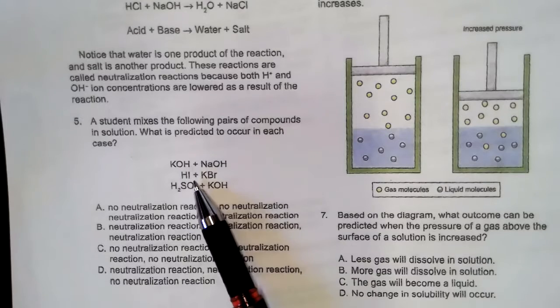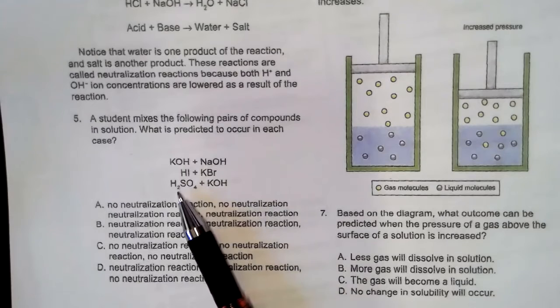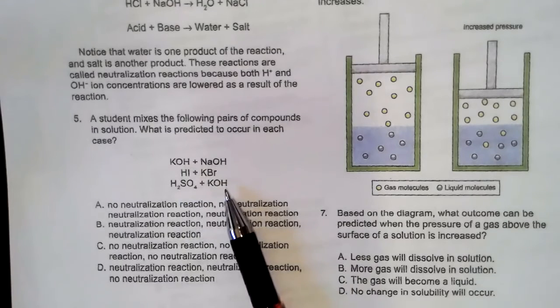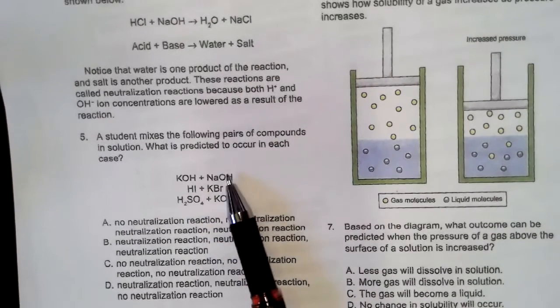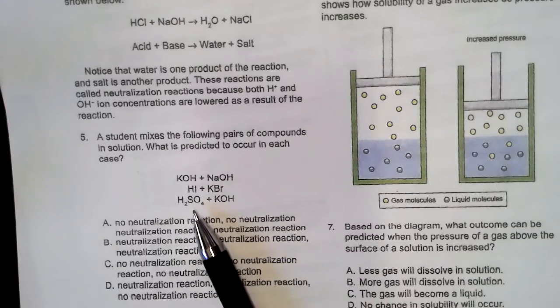Nothing is going to be neutral. There's nothing combining to soften one. And then we're looking at H2SO4, which is likely an acid, plus KOH, which is likely a base. So looking at the answers, I'm going to say nothing happens here, nothing happens here, maybe something happens here.